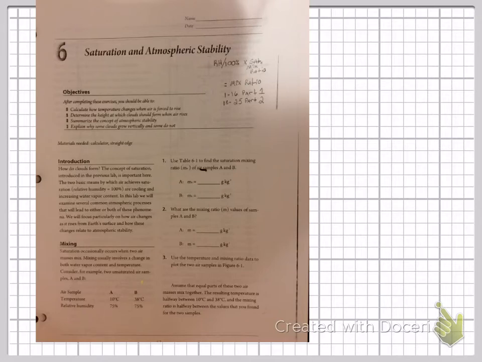And I would write in my 7.762. All right, so you look up yours for sample B with the temperature of 38 degrees Celsius, and then we will start working on question 2.